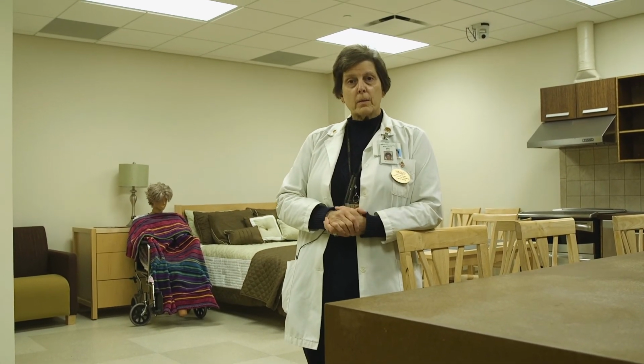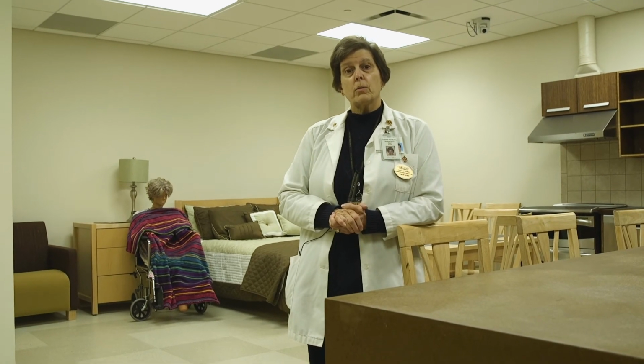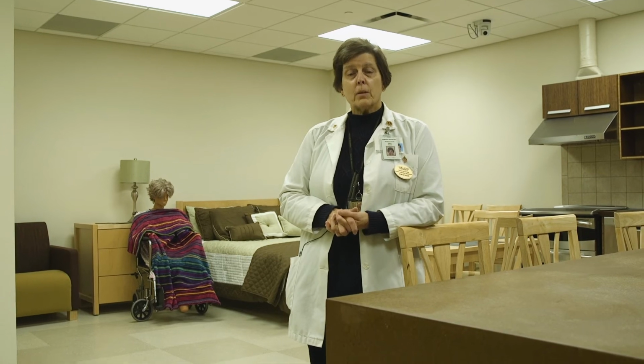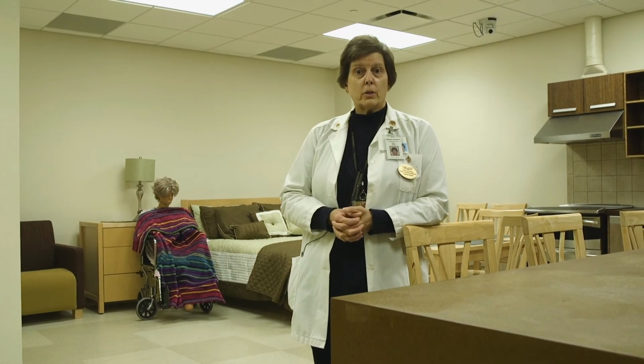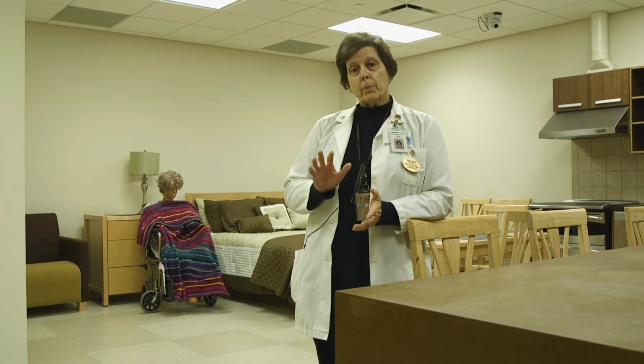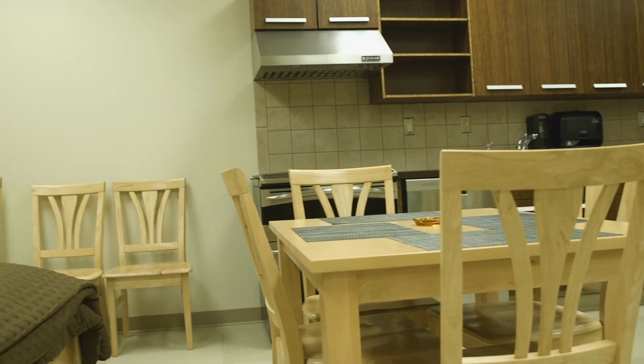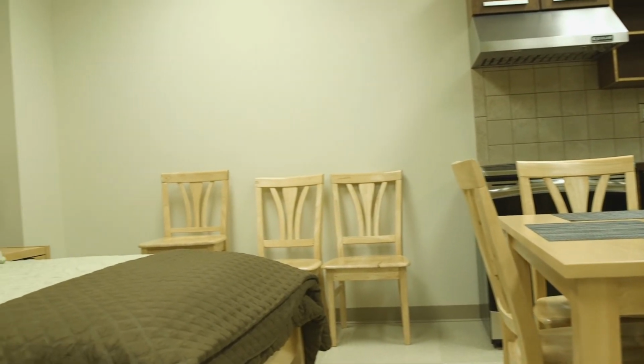And the thought process is that we might convert this into another simulation lab down the road in the future because our simulation is expanding so much and we just need more space. But typically right now, this lab is used more for a home type setting.